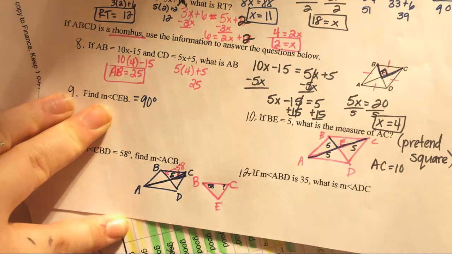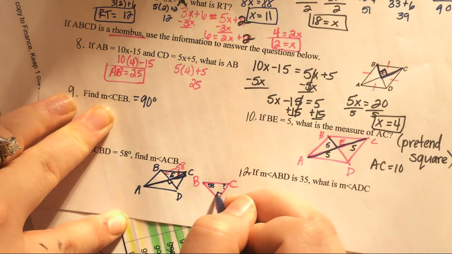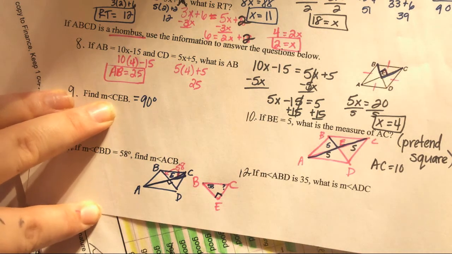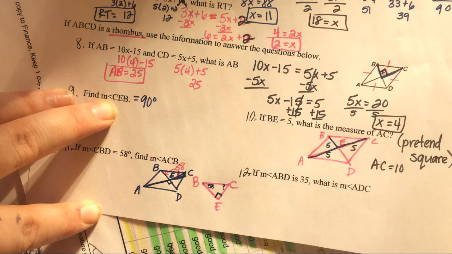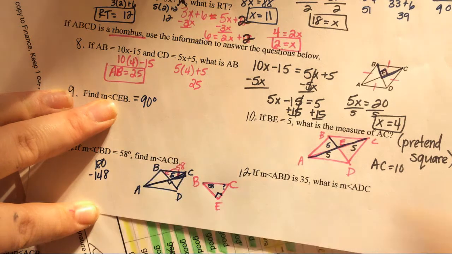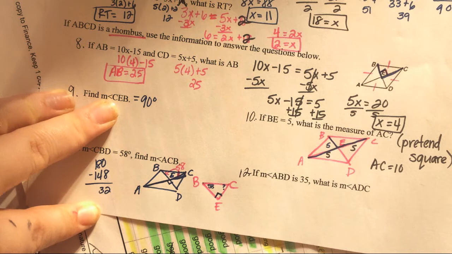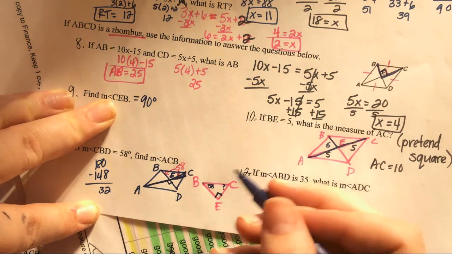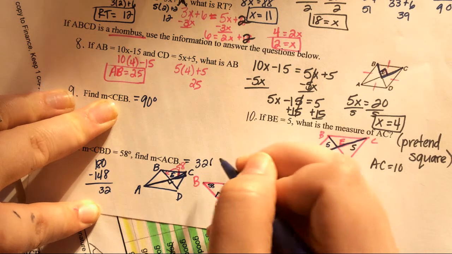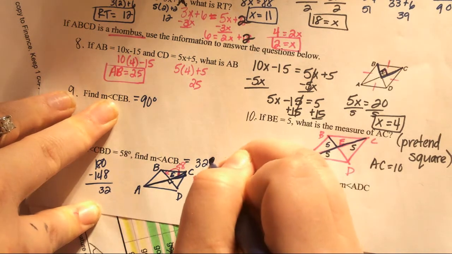And if we're really thinking this through, the diagonals are supposed to be perpendicular. So this is a 90-degree angle. So it's a triangle problem. I know the three numbers need to add up to 180. 90 plus 58 is 148. So 180 minus 148, and you'll get 32. So the question mark or angle ACB should be 32 degrees. That looks like the ugliest degree sign ever. 32 degrees.